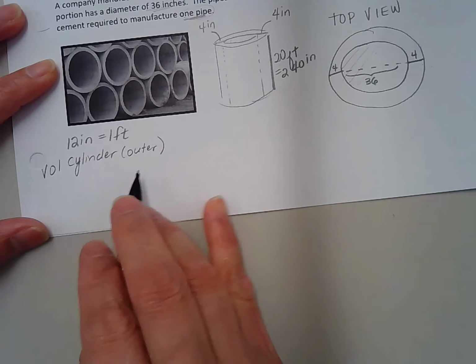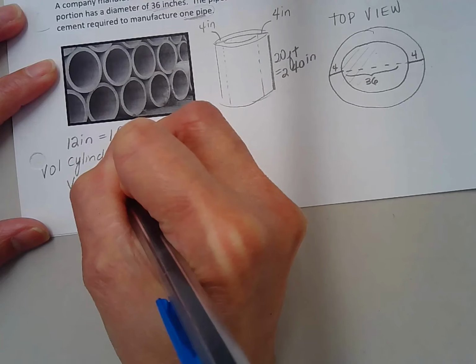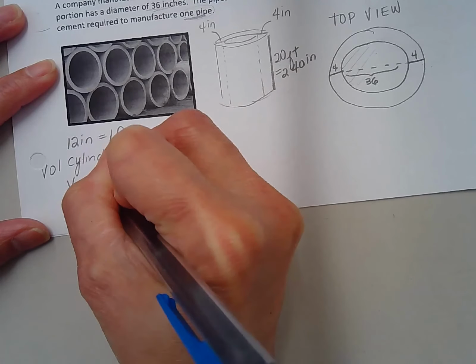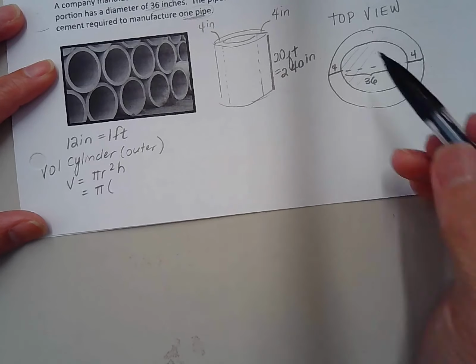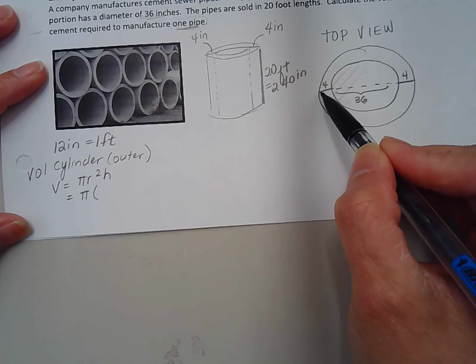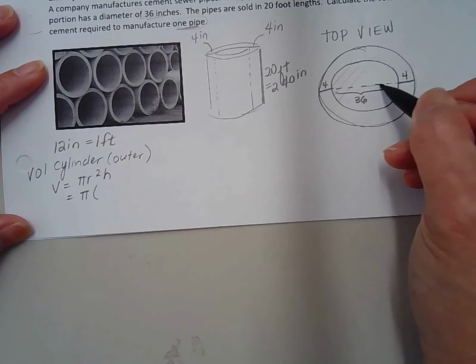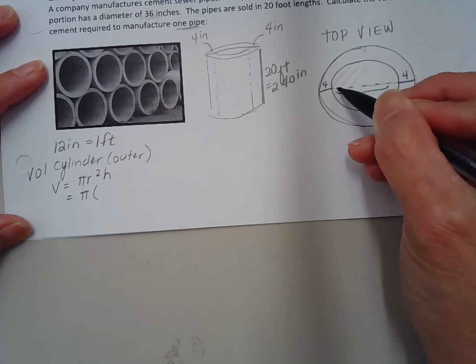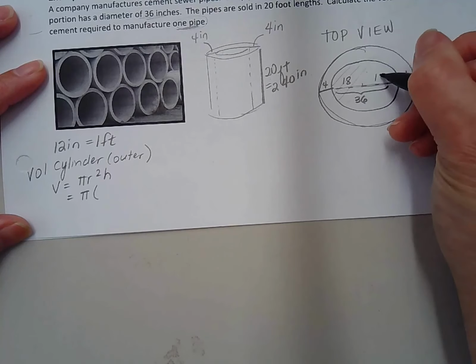So how can we figure out the volume of the outer portion? Pi r squared times height. So pi times radius. What's the radius if we take all the way on the outer side? This is 36, so that means this is 18 and 18.